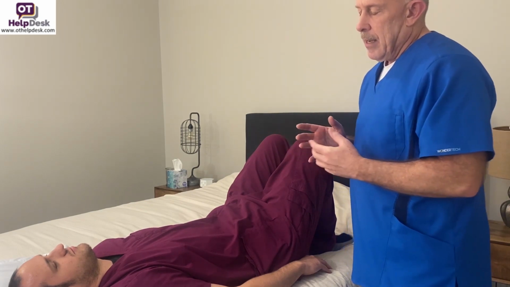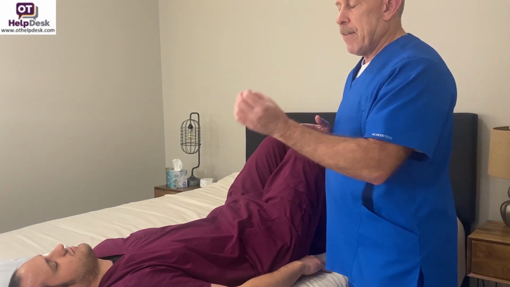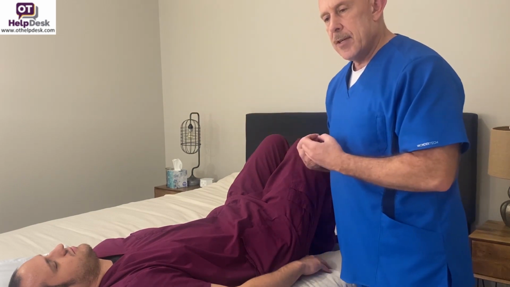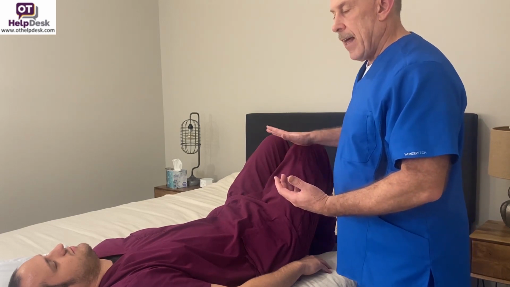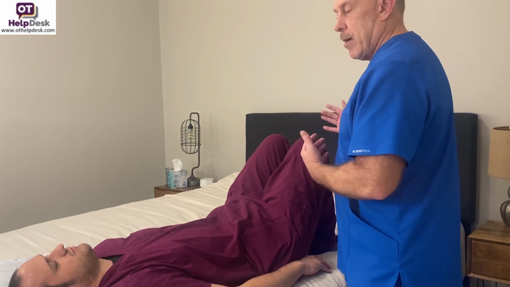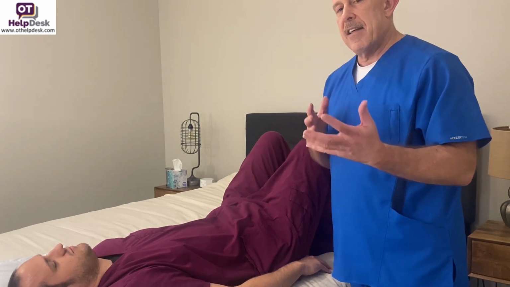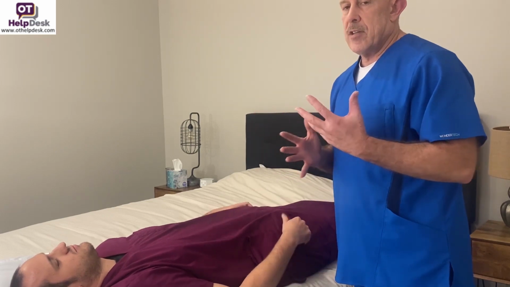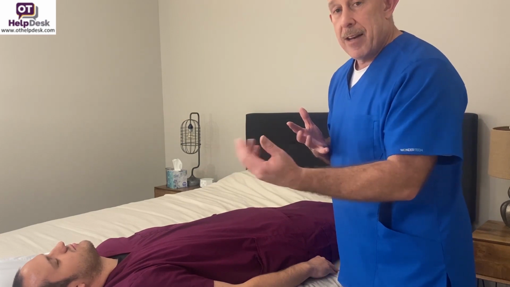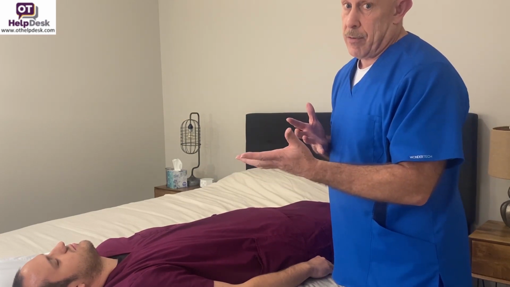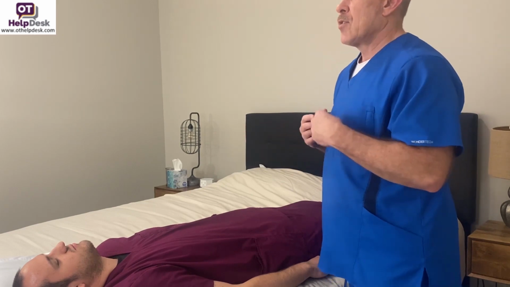NDT is based on reflex-inhibiting positions. The basis is lower extremities flexed, upper extremities extended; upper extremities flexed, lower extremities extended. So at the end of the day, you position your client so that the reflex is inhibited, versus Brunnstrom, who wants to use the reflex. We want to inhibit it. So I'm going to take you through 3 moves that I used, which can be used very easily.